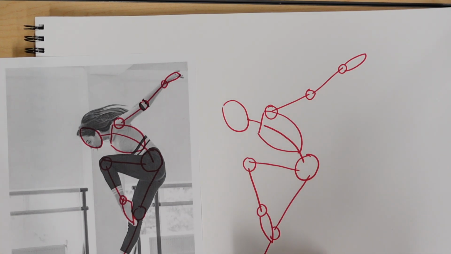So I finished this drawing off, and I'm going to show you how to do one more, same thing with a different pose. I'll just fast forward for this part.